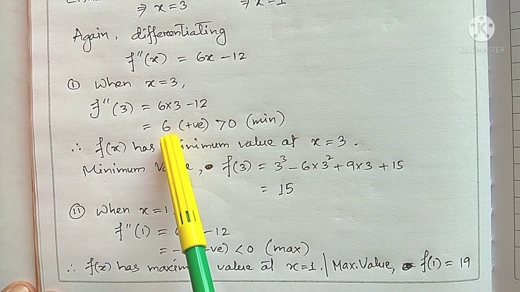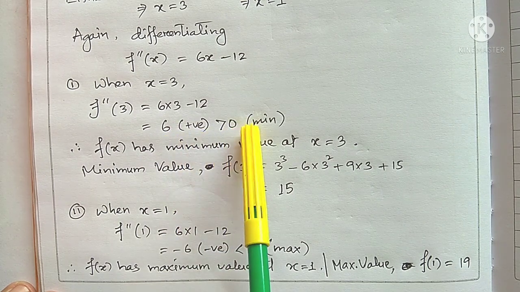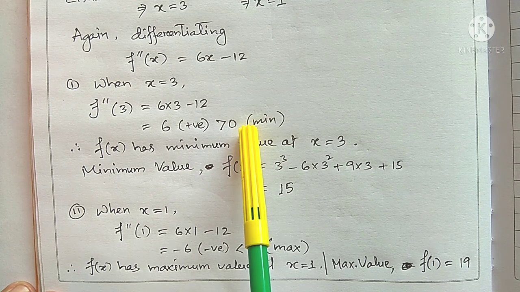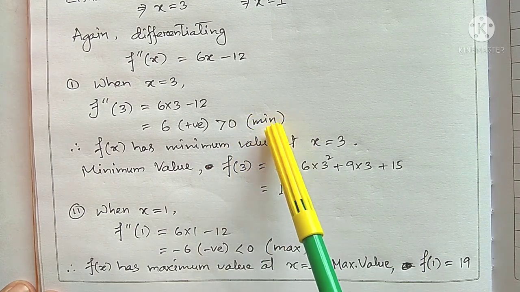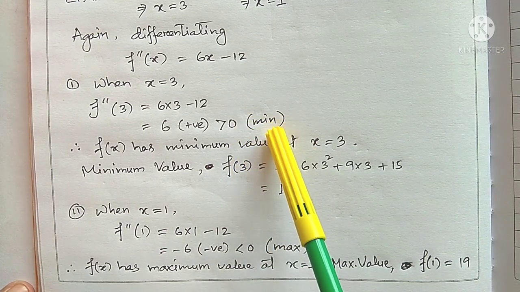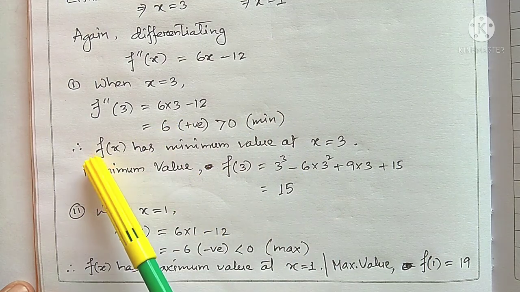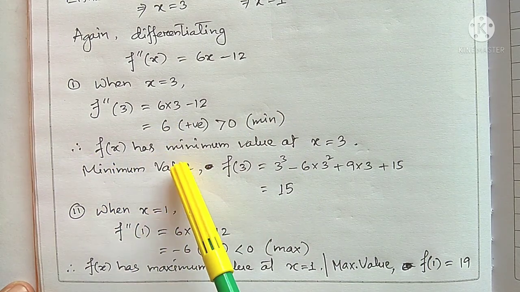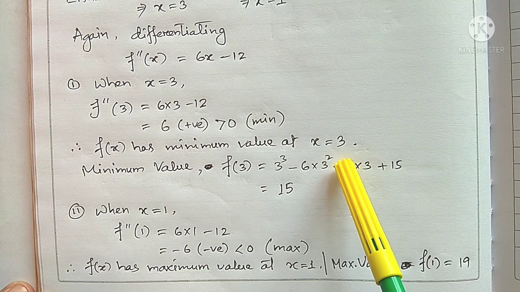Remember, this is not the value, this is just a verification. Here we get a positive value, meaning greater than 0. We know that in the case of the second derivative, greater than 0 means we get a minimum value. So in brackets we write minimum. Our conclusion is: therefore f(x) has a minimum value at x equals 3.